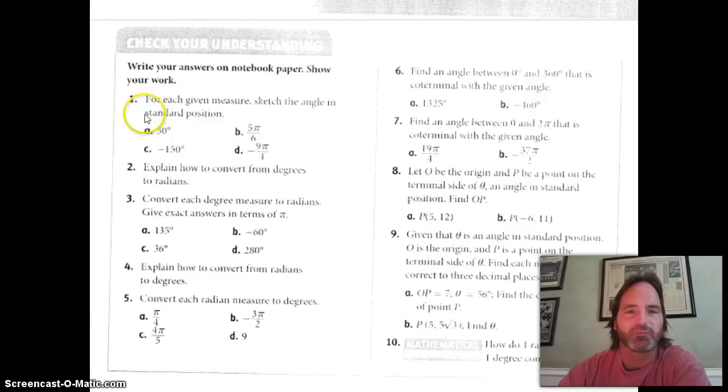We're going to basically be able to, one, for each given measure, sketch the angle in standard position, okay? Be able to sketch angles in standard position, whether it's positive in degrees, negative, or positive or negative in radians. Don't worry about explaining. Just know how to convert each degree measure to radians, okay? Go from radians to degrees. Find coterminal angles, okay? Whether in degrees or radians, okay?